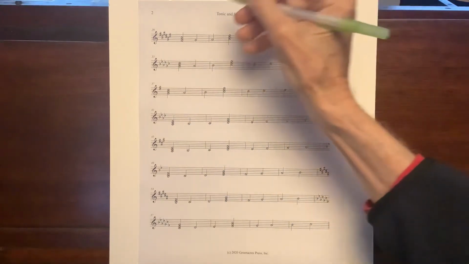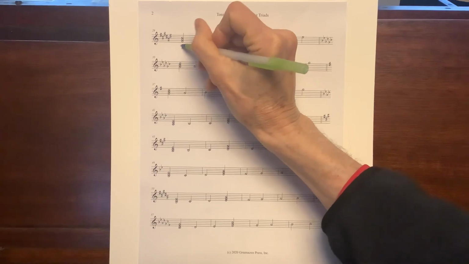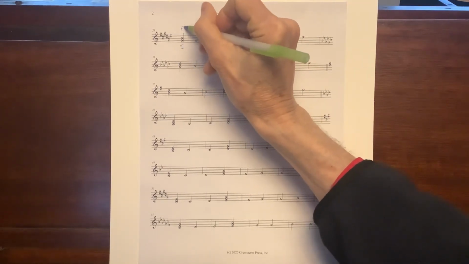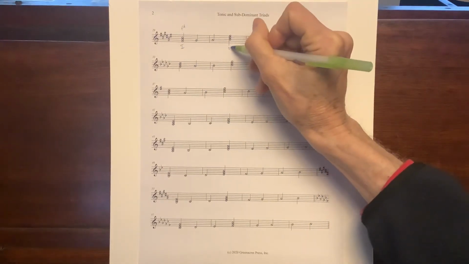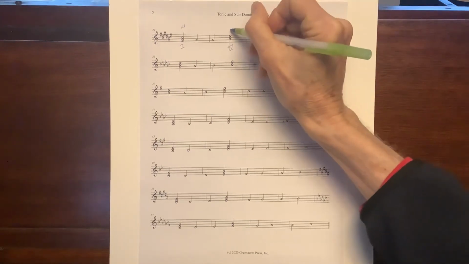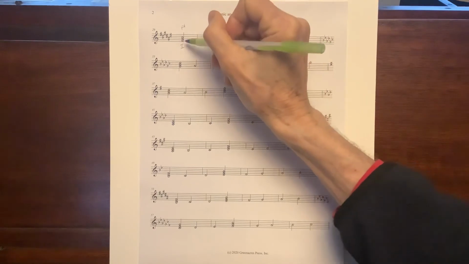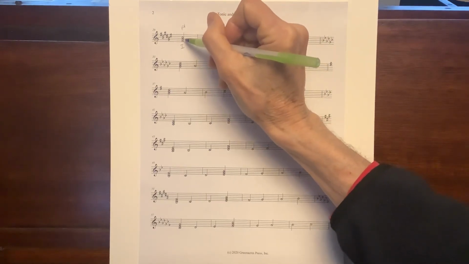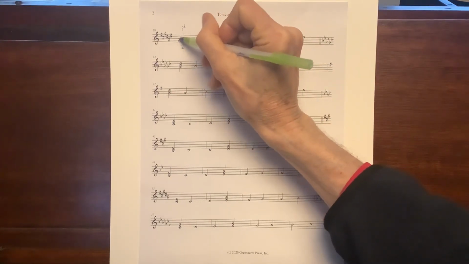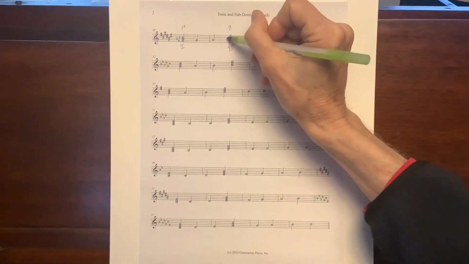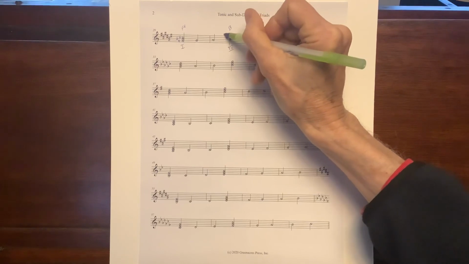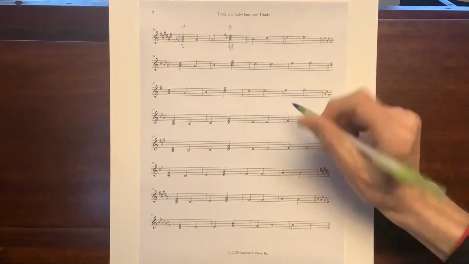Okay, so our 1 chord, F sharp major, 4 chord, subdominant, B major. And let's just write in the sharps to refresh our memories. F sharp major is F sharp, A sharp, C sharp. B major is B, D sharp, and F sharp. There you go.